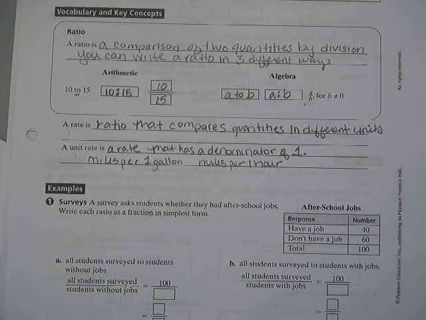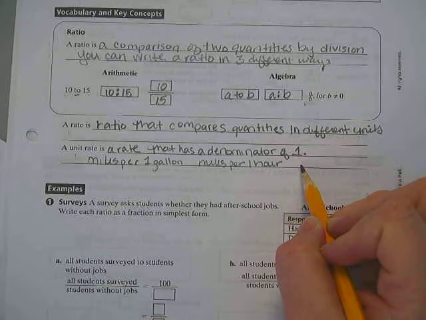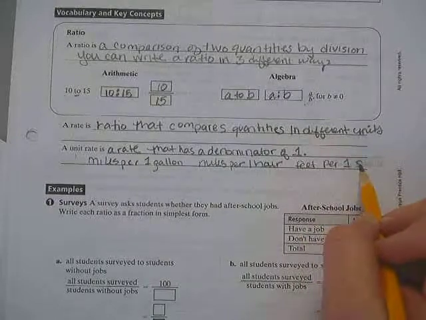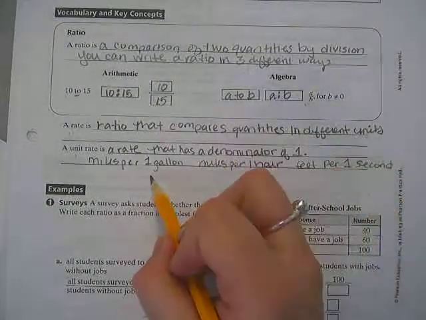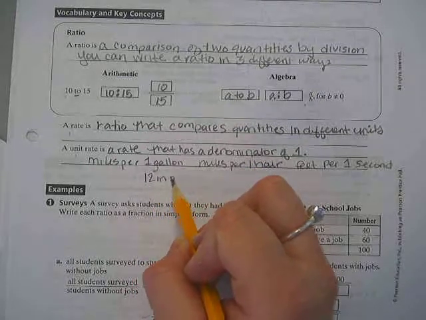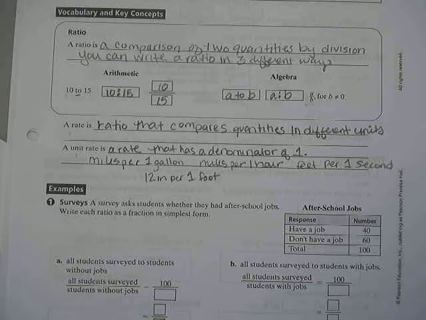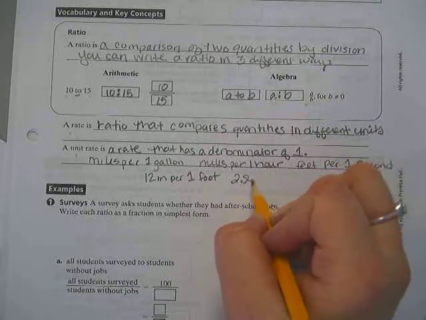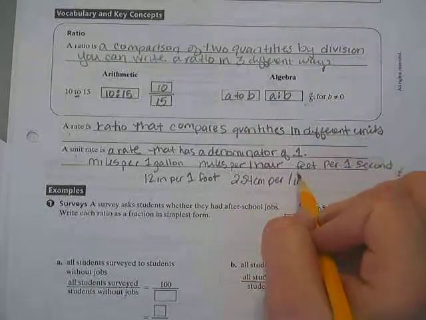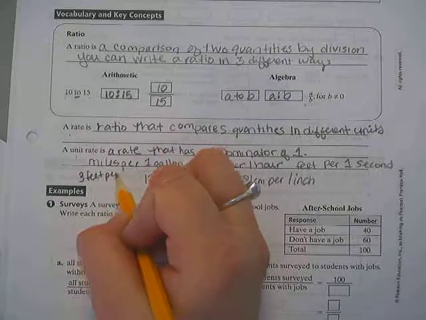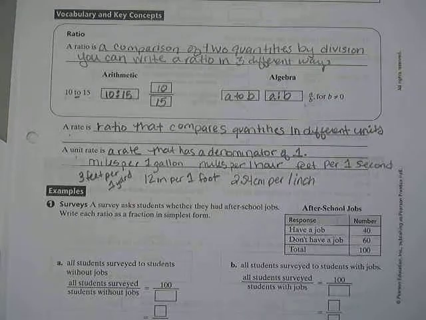Can anybody think of another one? What other ones did I say? Spencer? Yeah, so what'd you say? Like feet per second? 12 inches per 1 foot, right? Yes. Good. 2.54 centimeters per 1 inch. There, that's a good one. 3 feet per 1 yard. Did I give you some good examples? Okay.